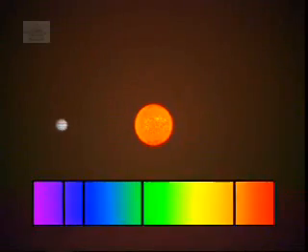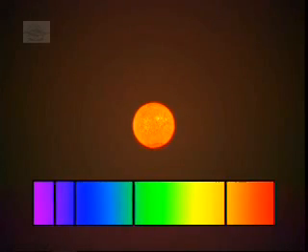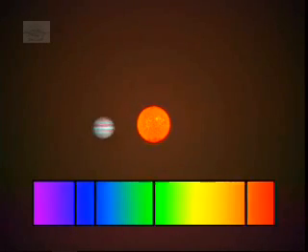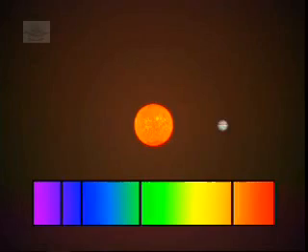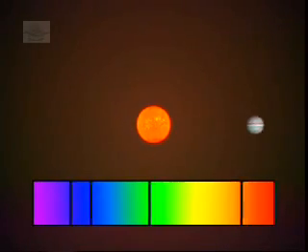The way we detect the wobble of a star is by watching the light from a star. When the star is coming toward you, the light waves get compressed. And when the star is coming away from you, the light waves get stretched out as the star recedes away. So we watch the light waves from a star to see if they're being alternately compressed and then stretched. And that's called the Doppler effect, something we're all familiar with.